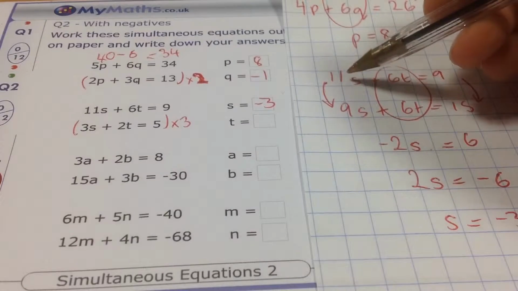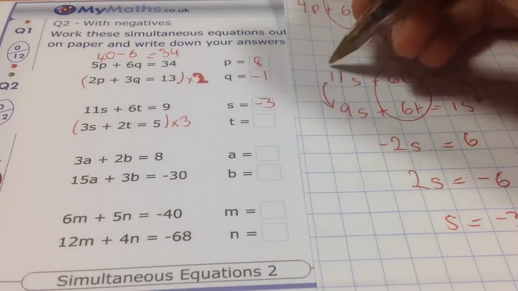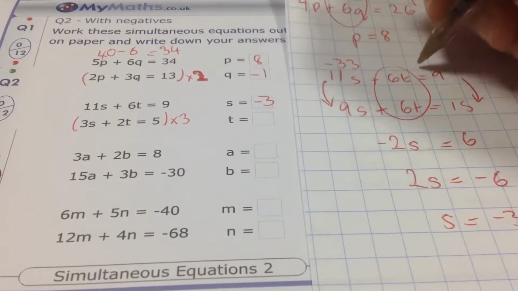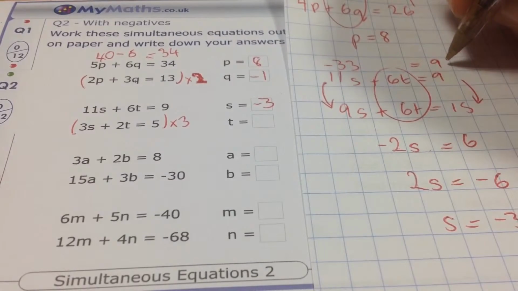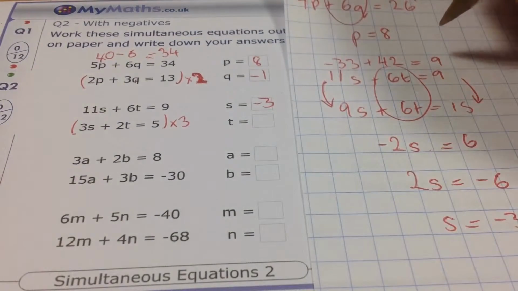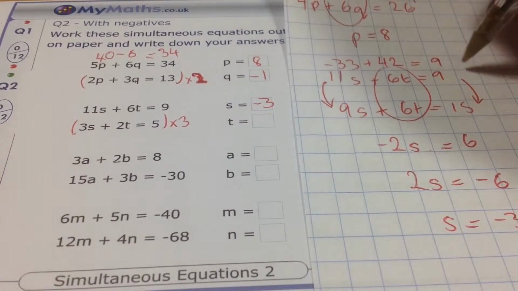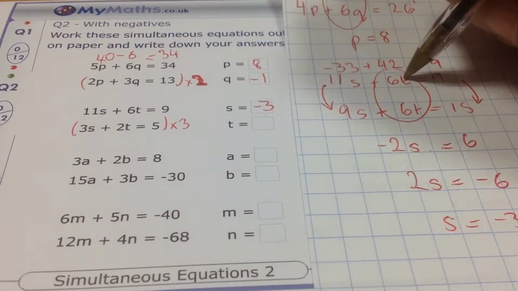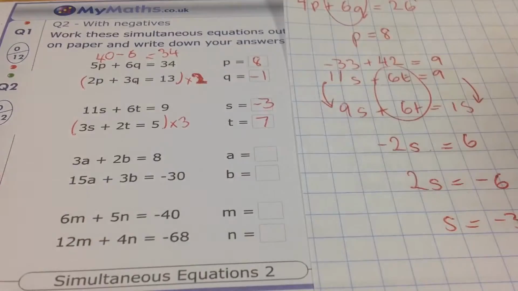And substituting in, this would be minus 33. How do I get from minus 33 to 9? I add 42. And that means that 6t is 42, 1t is 7.